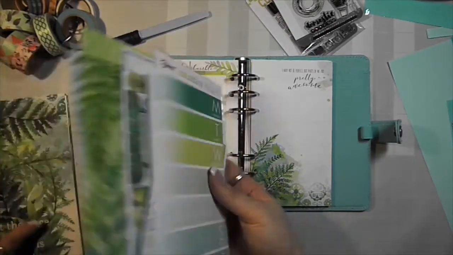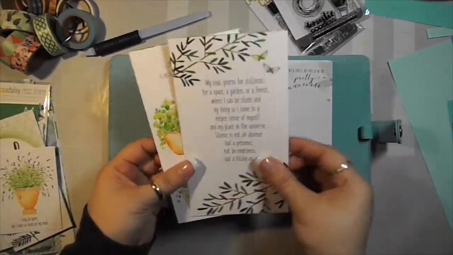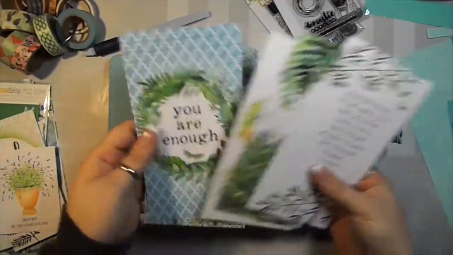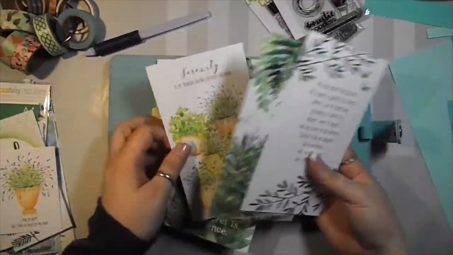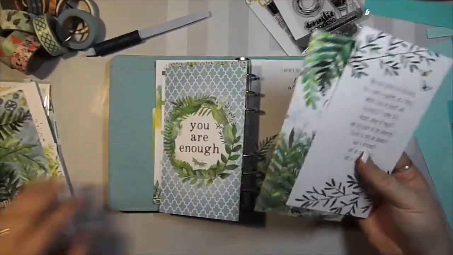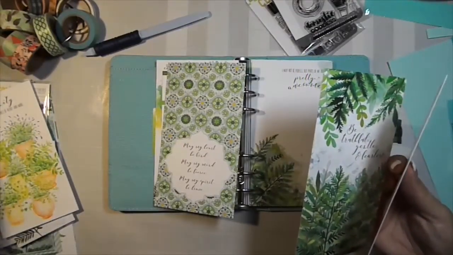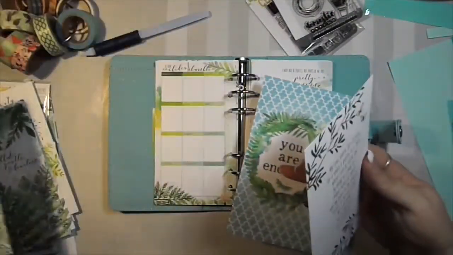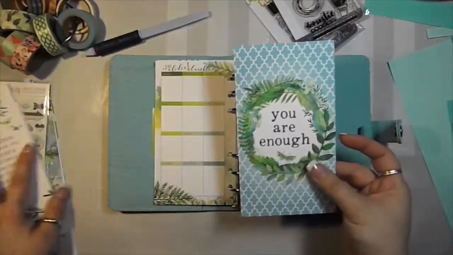I'm going to take one of the dashboards, one of the personal size dashboards, because it doesn't really matter which one, but I do want to use a few of these for planning, or for my other planners, so I want to see which ones I want to use. Okay, so I want to use that one in my other planner, I want to use that one in my other planner, maybe this one, that one, 3, 4. So I have these two left. So I think I'm going to use this You Are Enough planner.